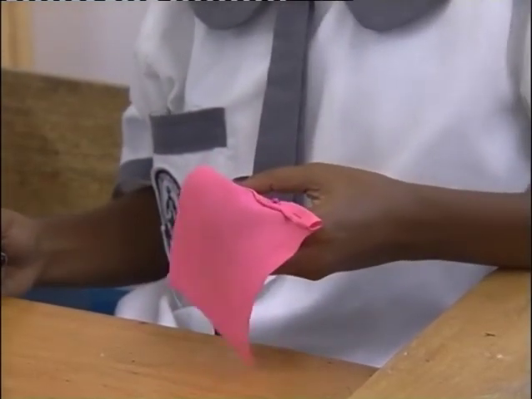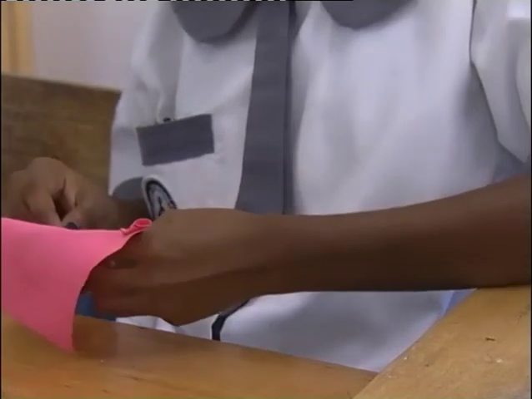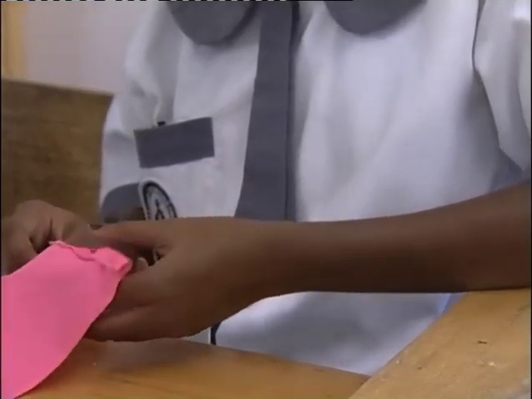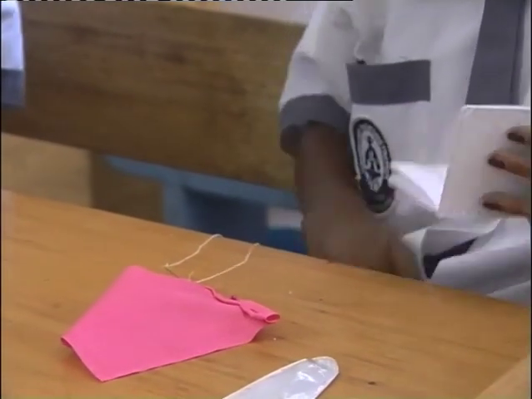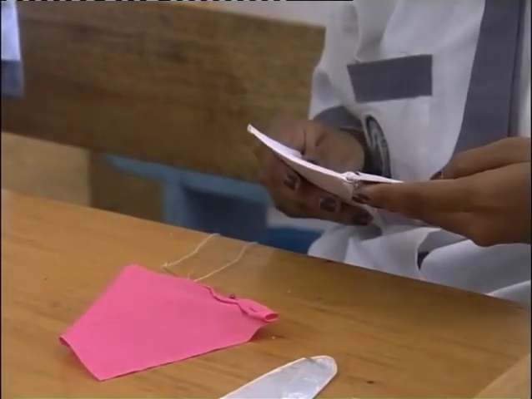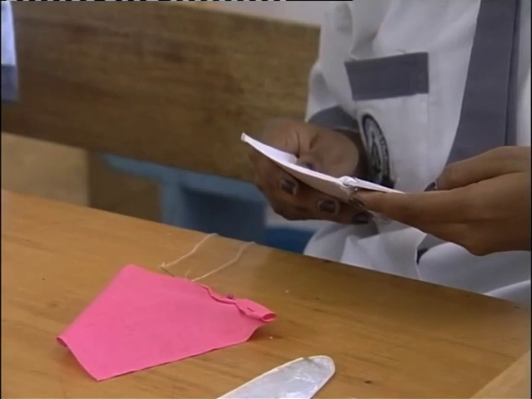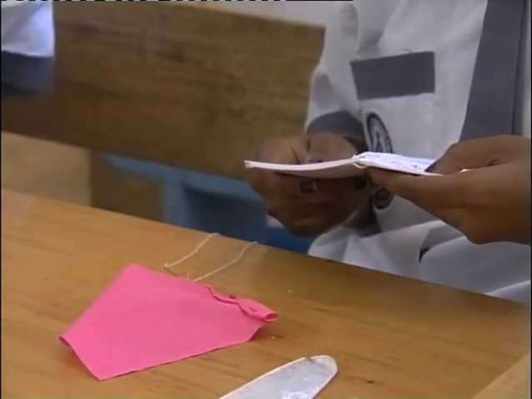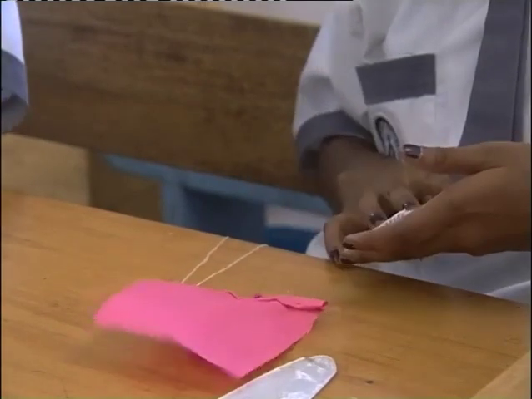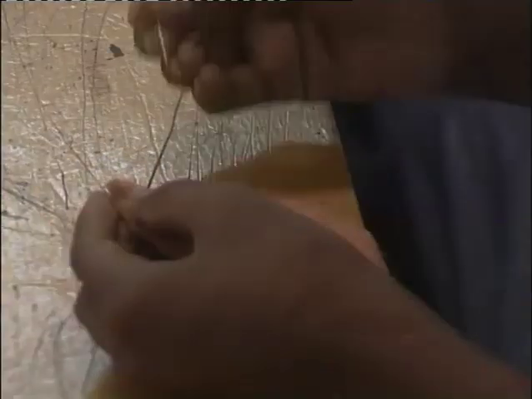Come back, go up the same way, pull it, second stitch made. Okay, can you see this one as I go through it quickly?